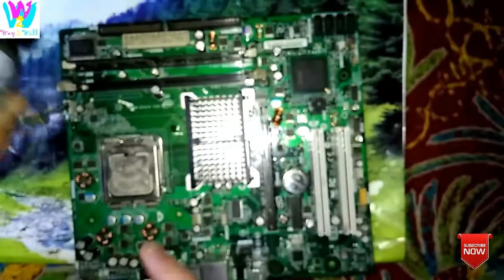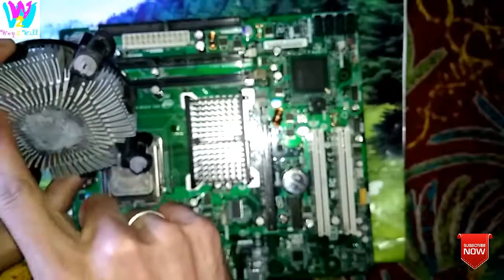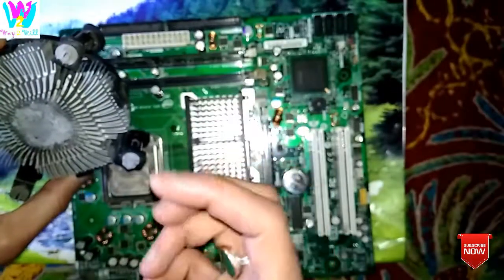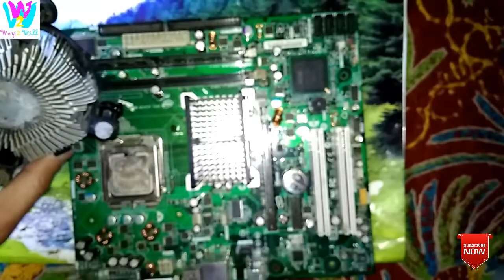And this part you can see is the heat sinker, which can absorb the heat from this microprocessor.